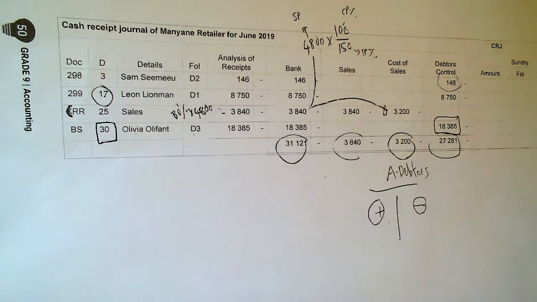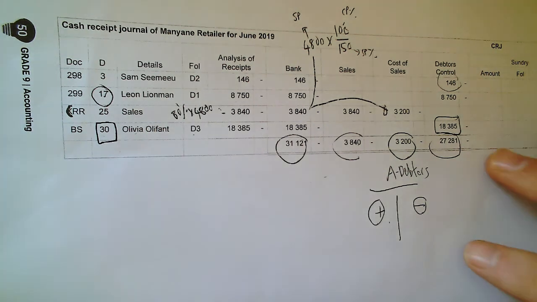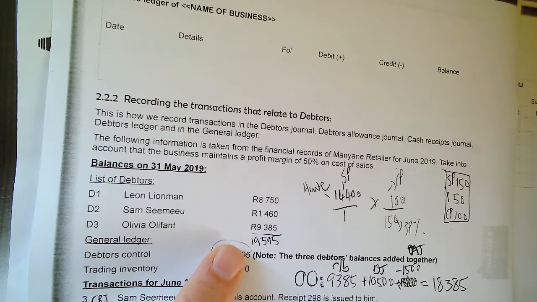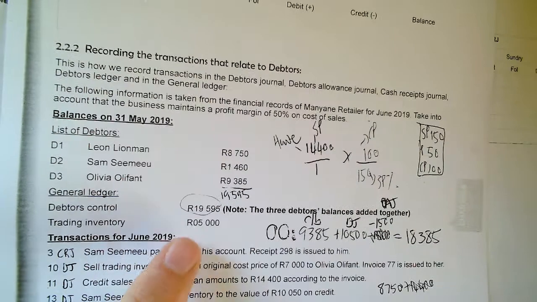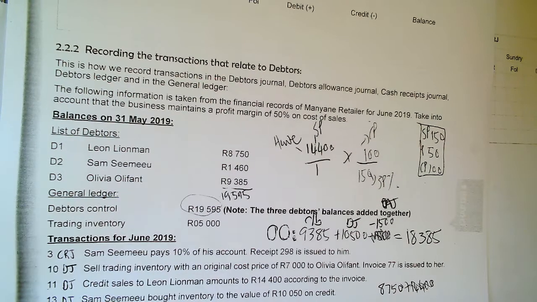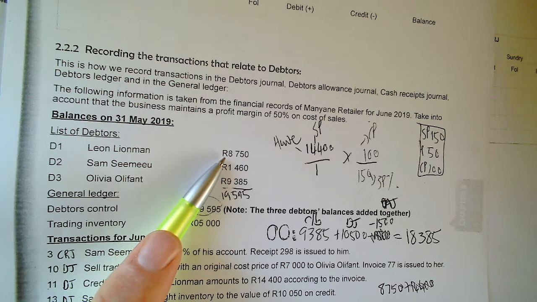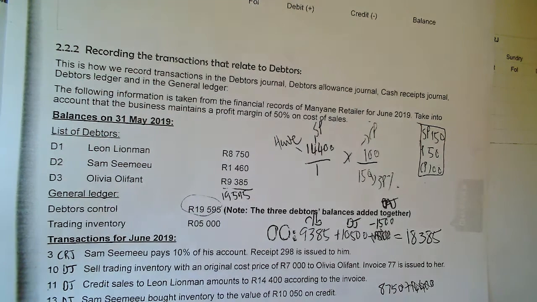Remember, you only write things in the debtors ledger that have to do with debtors and the specific debtor that you are doing at the moment. So the first transaction was the 11th and the second one was the 17th. We must do it in number order, but we must also remember that there was an opening balance at the beginning of the month. We're doing the month of June, and at the beginning of the month, Leon Lionman's account was 8750.